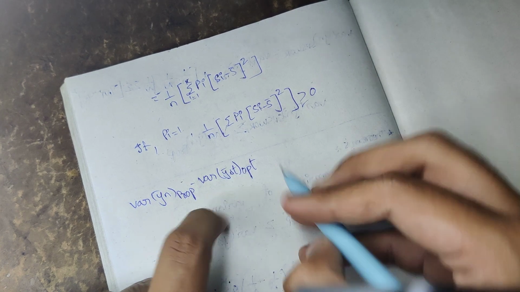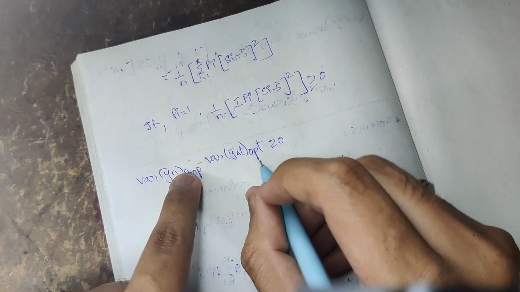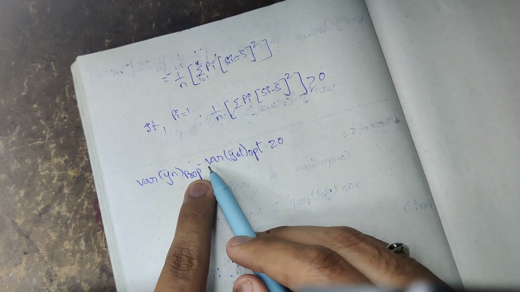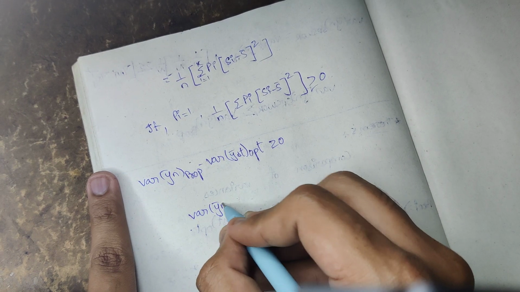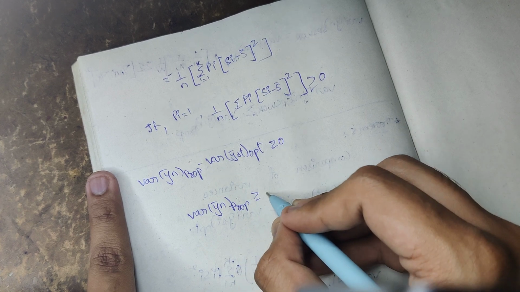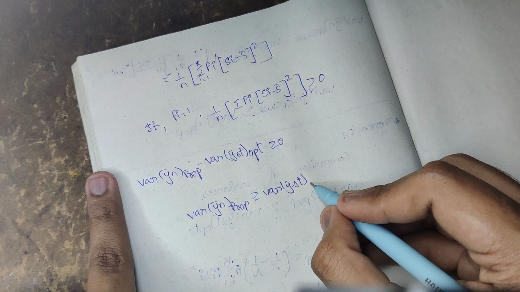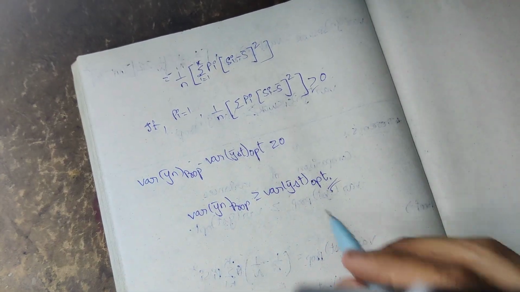If we switch the terms to the other side and take the negative term to the right side, then the variance of y bar st proportional is greater than or equals to the variance of y bar st optimum. That's it. That's all we had to prove.